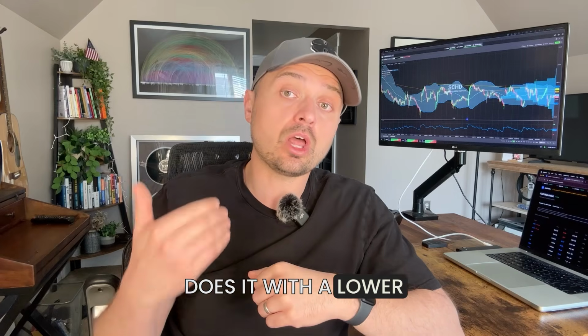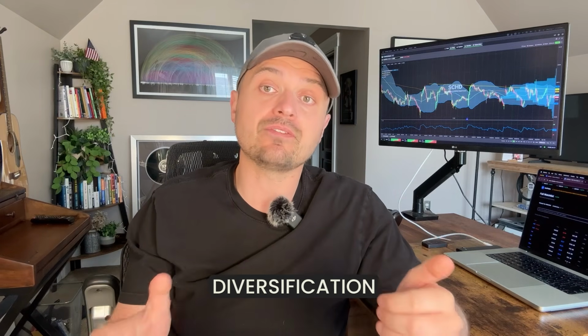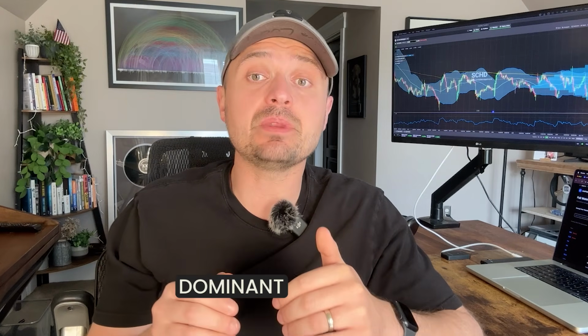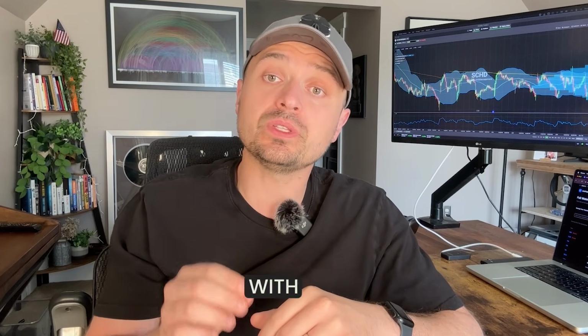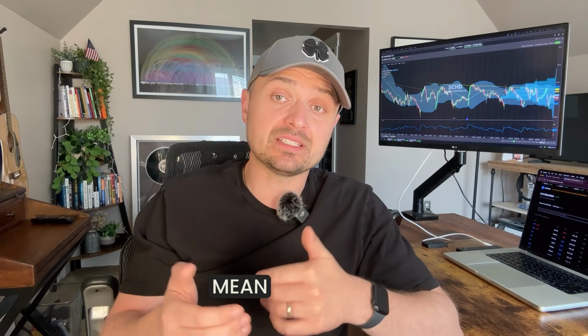DGRO does it with a lower starting yield, but broader diversification. Neither fund has a dominant advantage on growth alone, okay? The edge depends on what you do with the income difference in the meantime, okay?